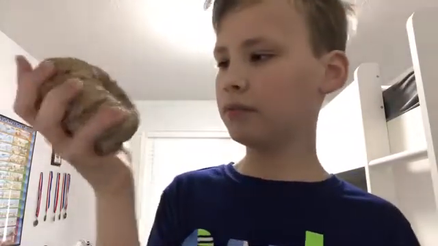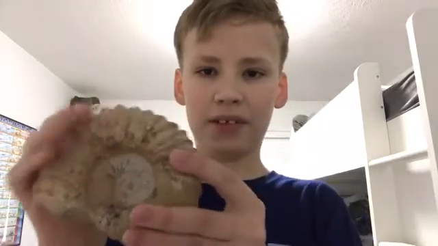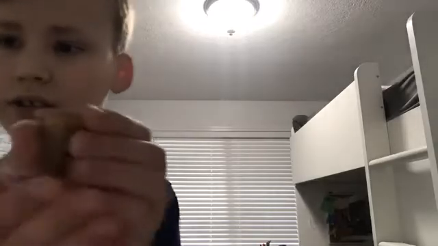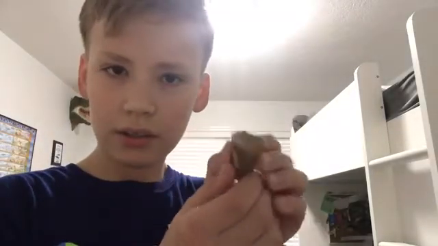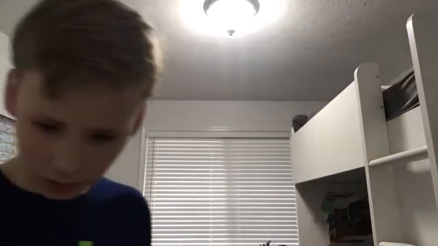I don't know where this is from, but I'm guessing it's from either Triassic or Jurassic. Probably Jurassic. Then I have a Tyrannosaurus Rex tooth, right here. Yeah, and I think that's it.